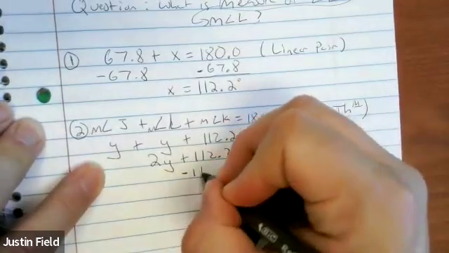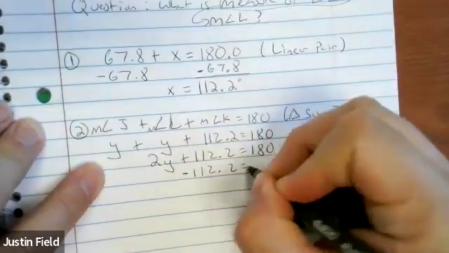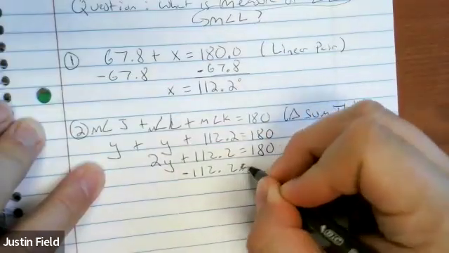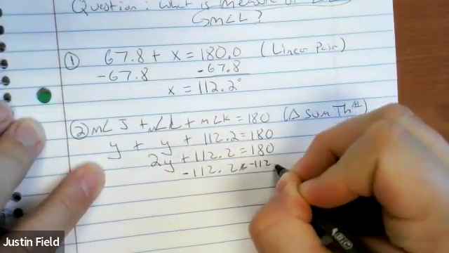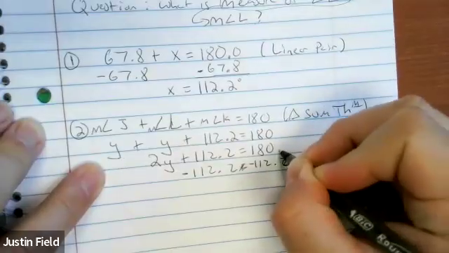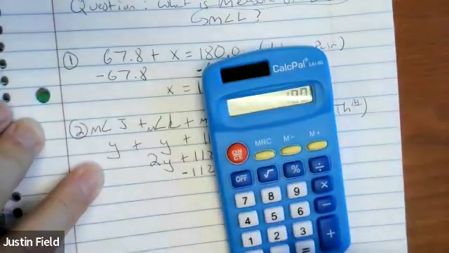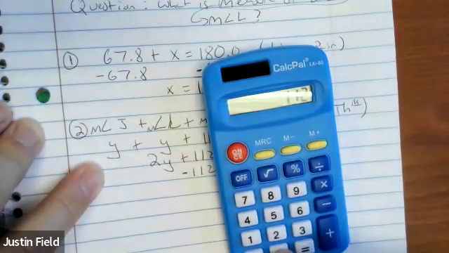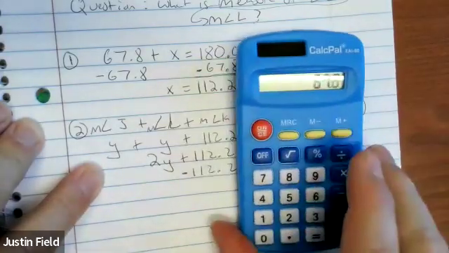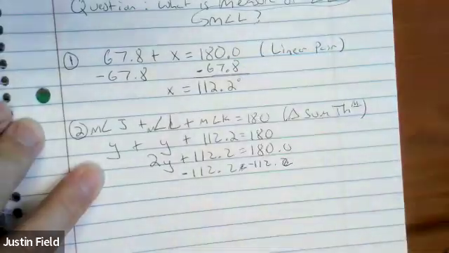So I'm going to subtract 112.2 on both sides. 180 minus 112.2 is 67.8.